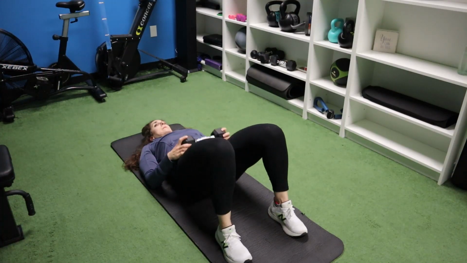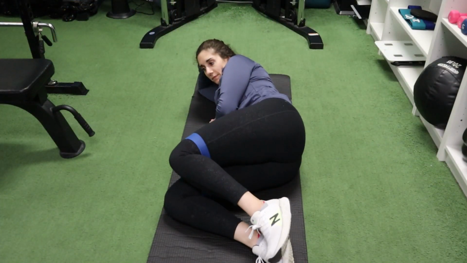And strengthening the glutes is pretty straightforward. I rely on bridge and hip thrust variations. Clamshells, band walks, and hip abductions are also really useful.